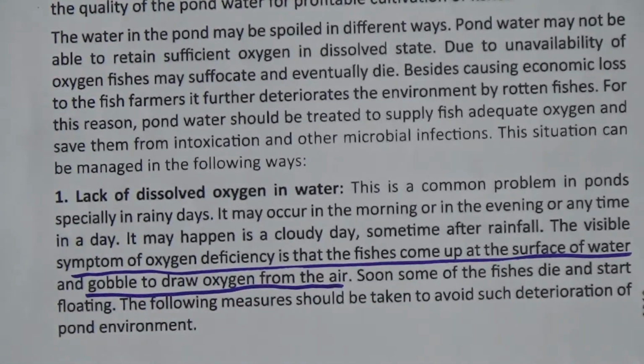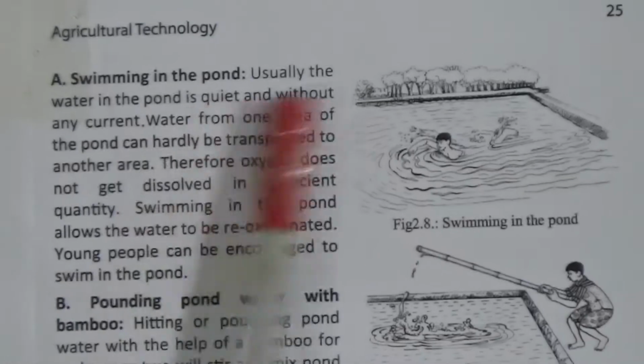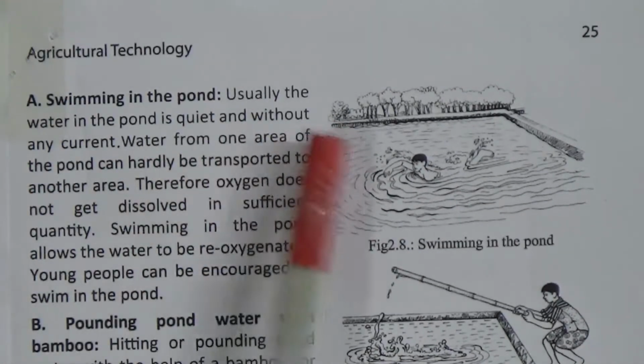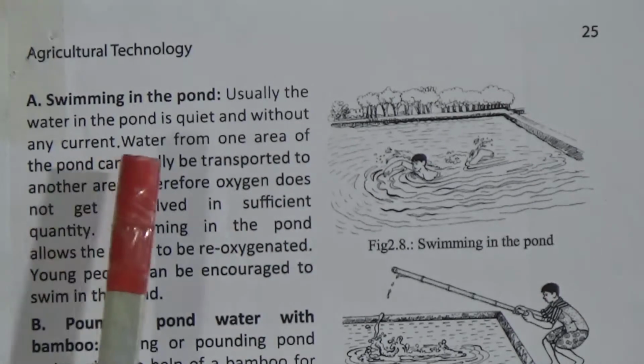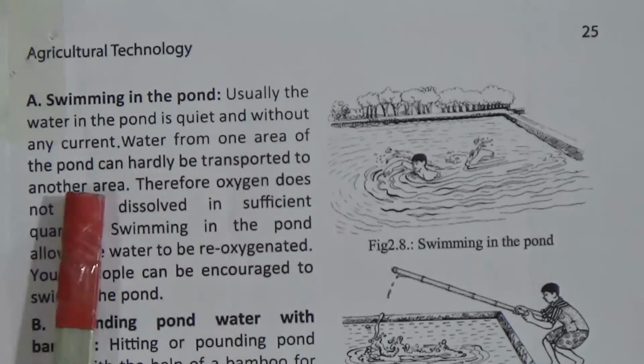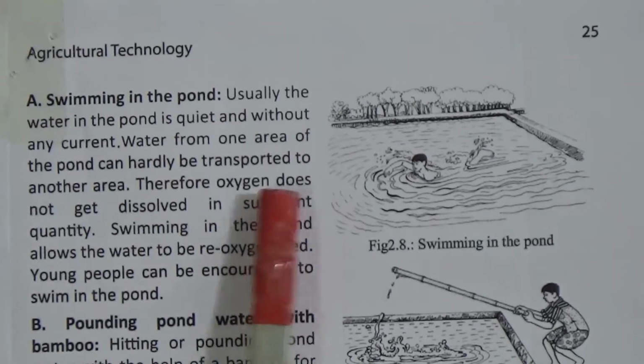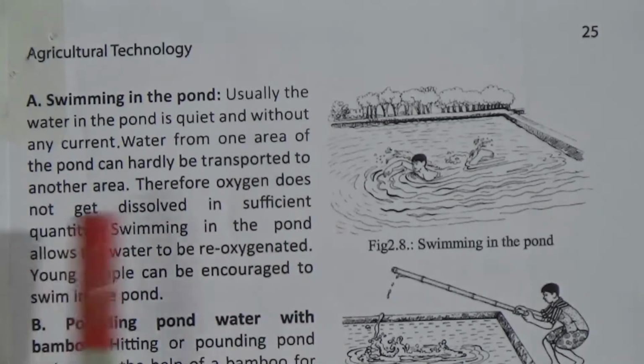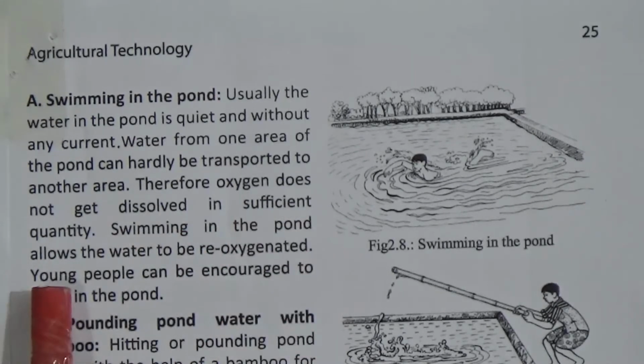Now soon some of the fishes die and start floating. The following measures should be taken to avoid such deterioration of the pond environment. A. Swimming in the pond. Usually the water in the pond is quiet and without any current. Water from one area of the pond can hardly be transported to another area. Therefore, oxygen does not get dissolved in sufficient quantity.